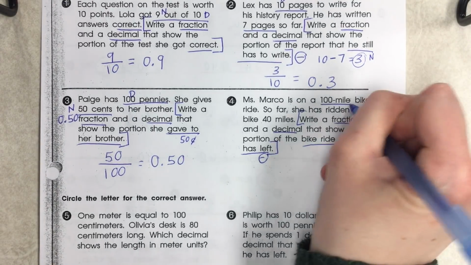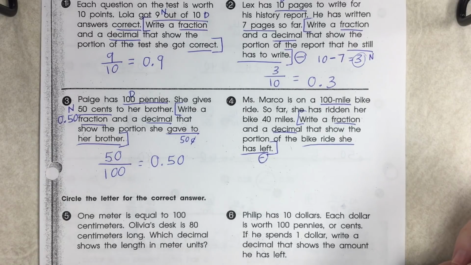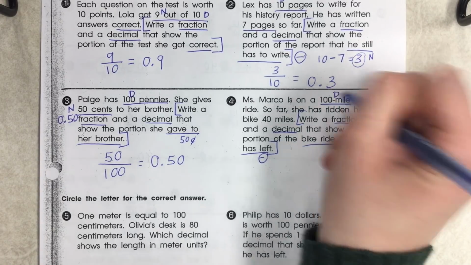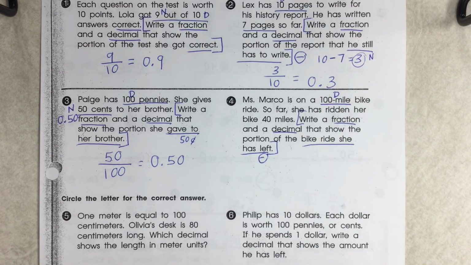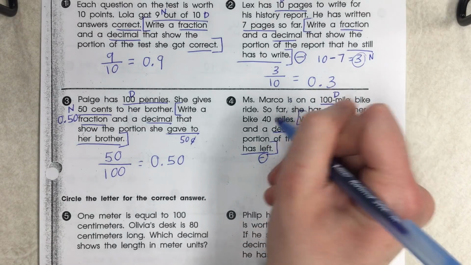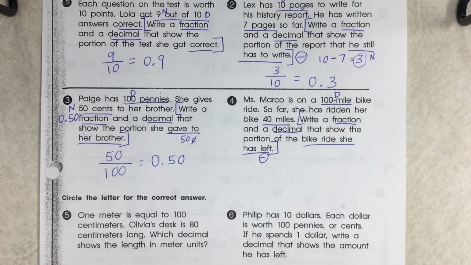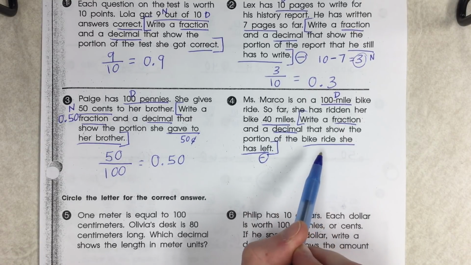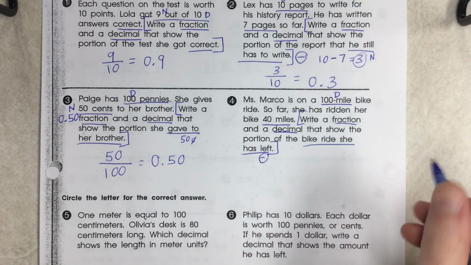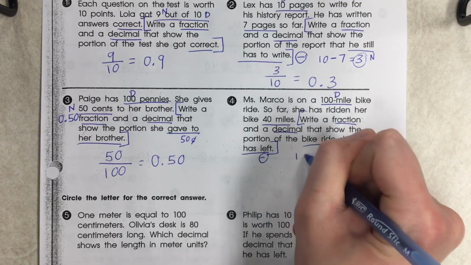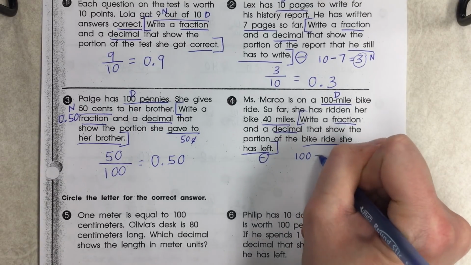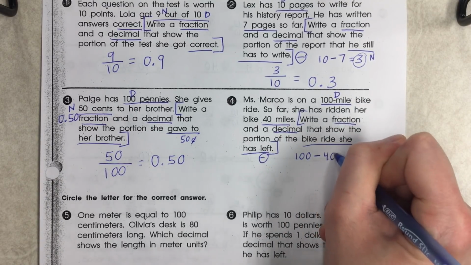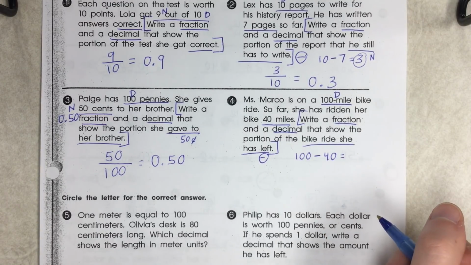So we know a 100-mile bike ride. That is our total number of miles. That's our denominator, our equal parts in the whole. So far, she's ridden 40 miles. But we don't care about how many miles she's ridden so far. We want to know how many she has left. So we're going to have to take our total number of miles, which is 100, and subtract the miles she's ridden so far, 100 minus 40.